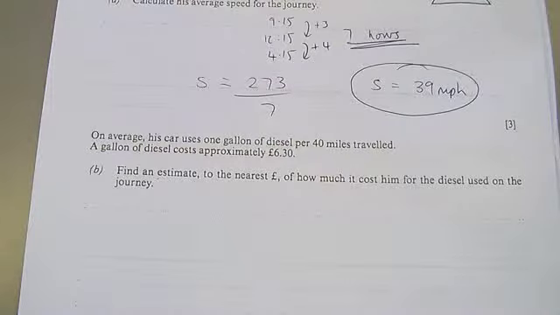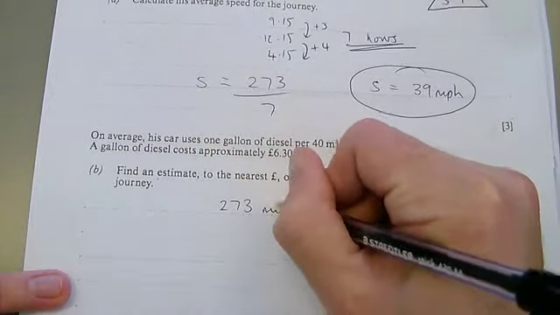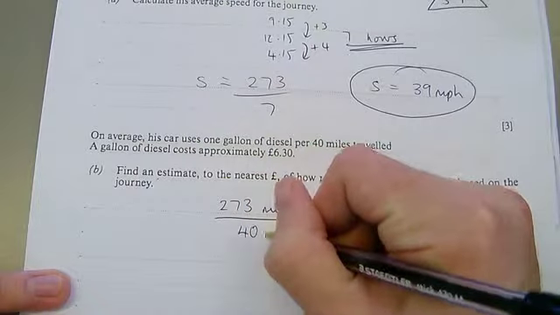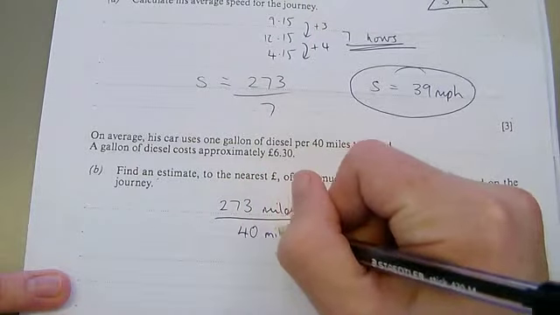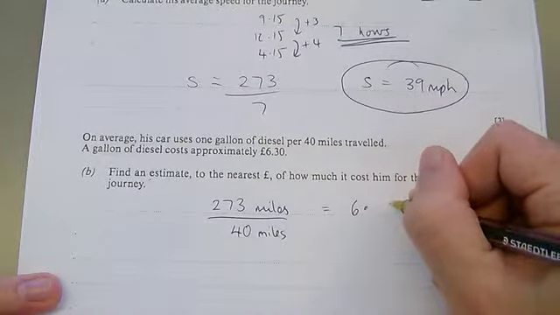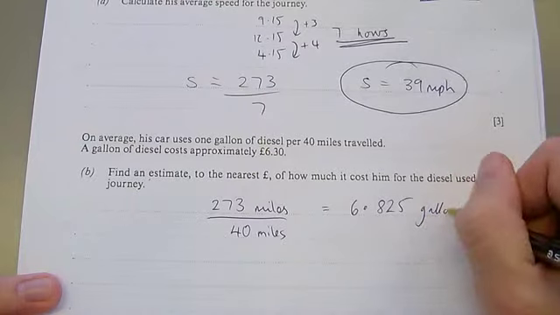Okay, so how are we going to do that? Well, how many miles did he travel? 273. If I divide it by 40, like David said, what will that work out? 6.825. That'll work out like 6.8 how many gallons? 6.825. Yeah, that's how many gallons of fuel is used. Well done.